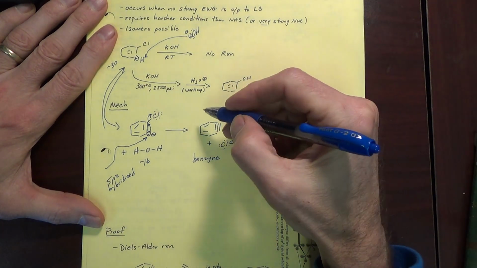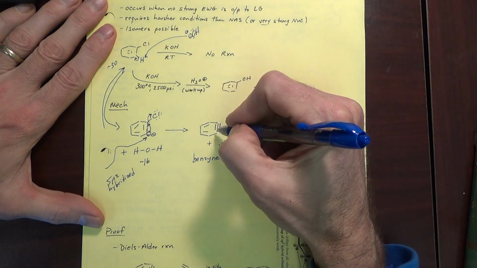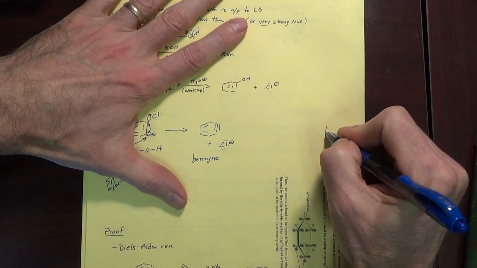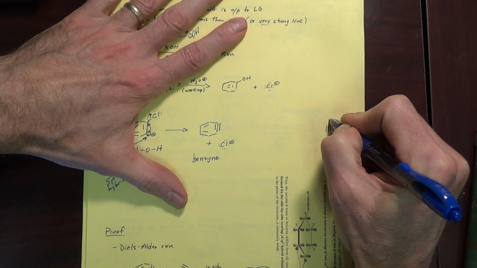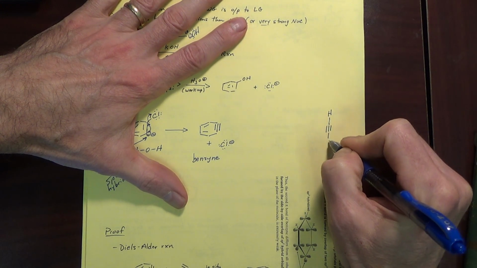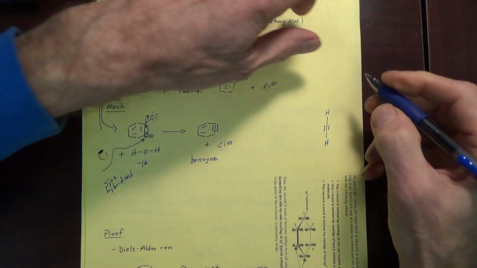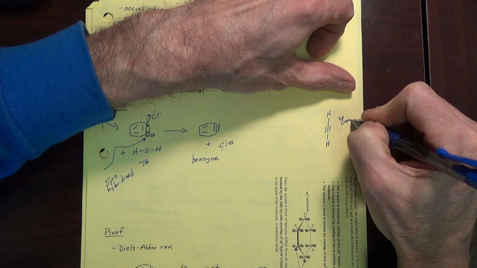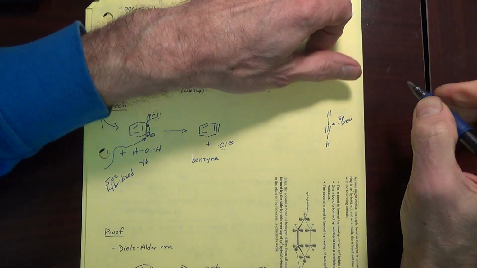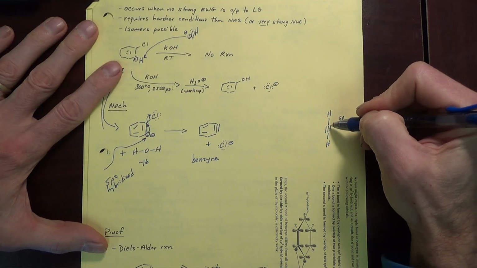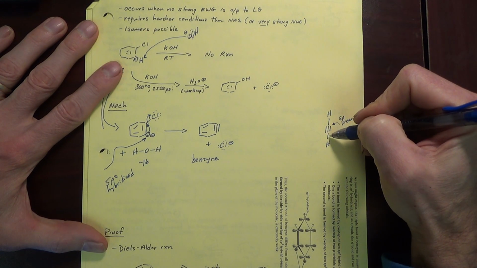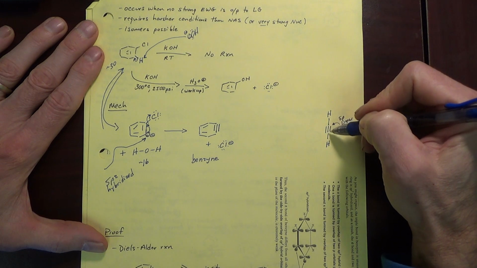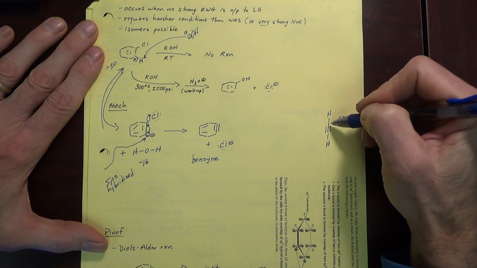Now, this is a very strained alkyne. Alkynes are typically, all right, I'll just draw a simple acetylene, all right. This carbon is sp linear. And so the bond angle between the C-C-H is 180 degrees, linear.